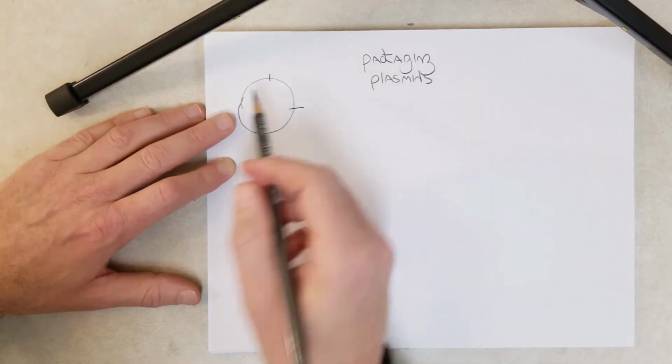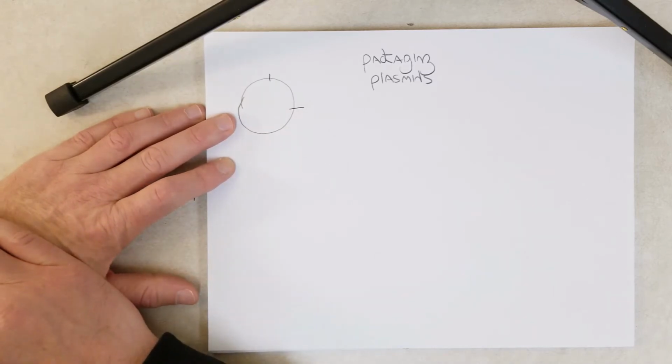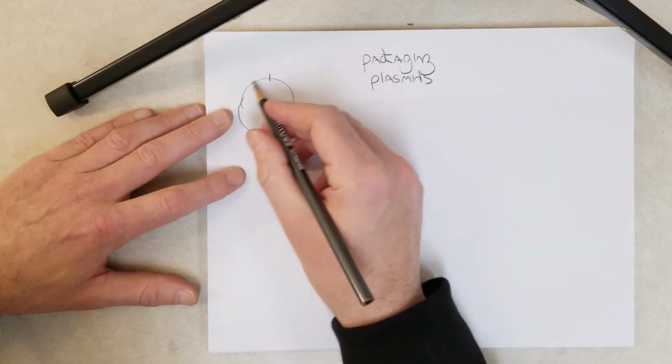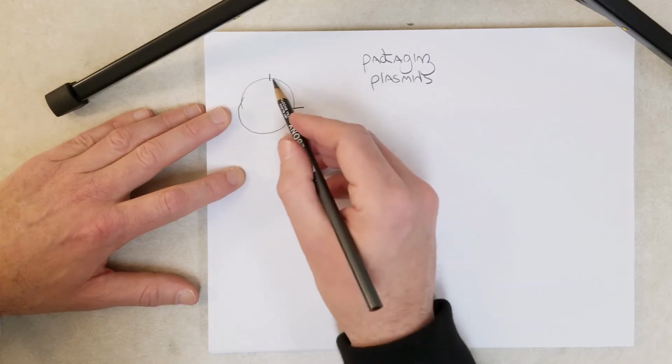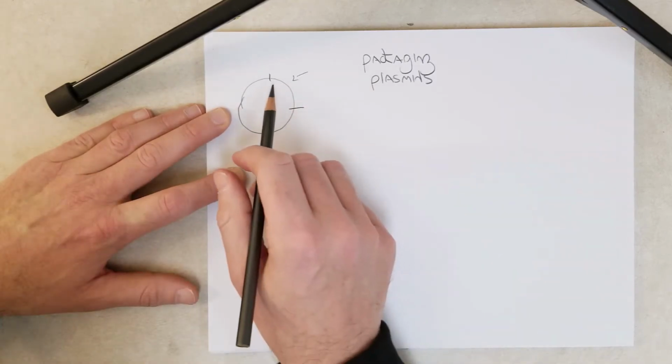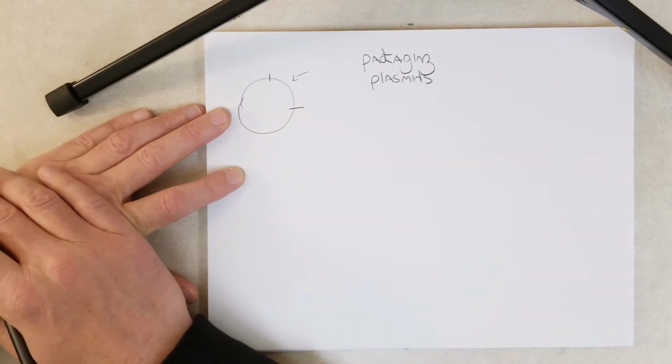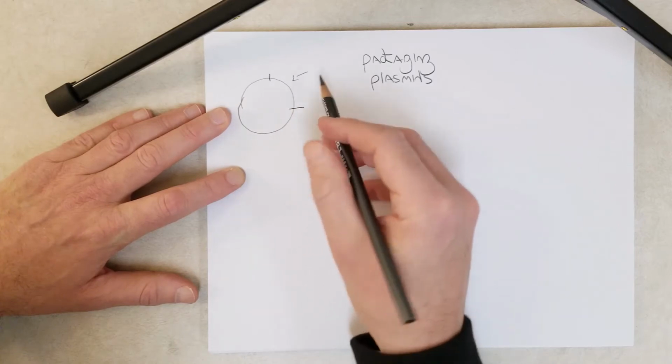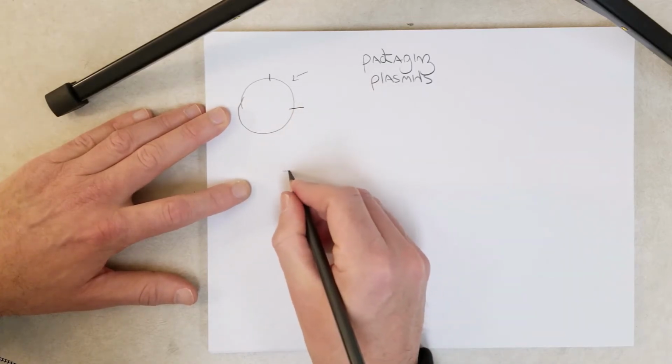So let's say here's our packaging plasmid. This is one of the 4 plasmids that is needed for the LVV system. Now a plasmid is a circular molecule, and let's say the important part that's going to encode the proteins needed for the viral vector is here. I'm going to diagram that down here.